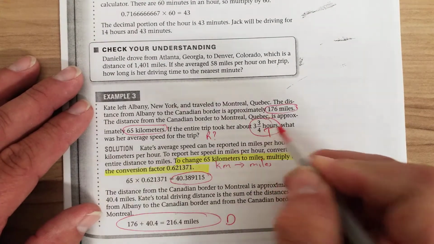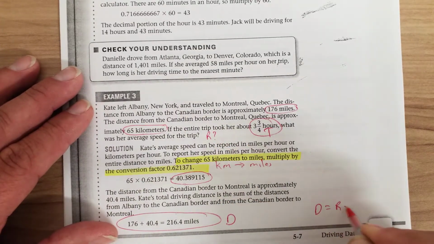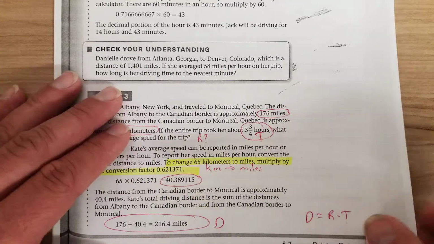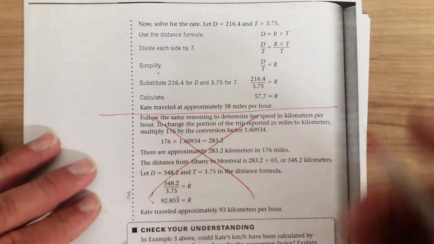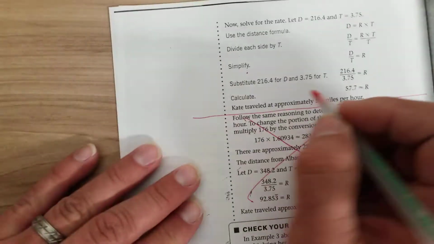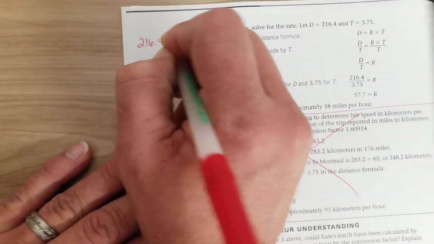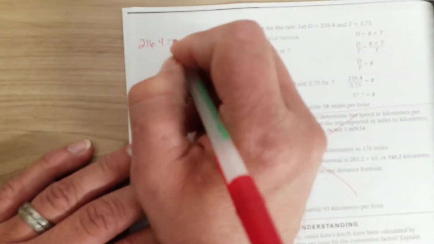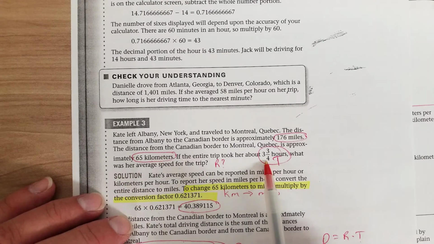We know the time. We're looking for the rate. So we're going to use distance equals rate times time, the distance formula again. And I think it's set up here. So distance, I'll come over here, was 216.4 equals the rate, which is unknown, and the time was 3.34, but we can't use that.